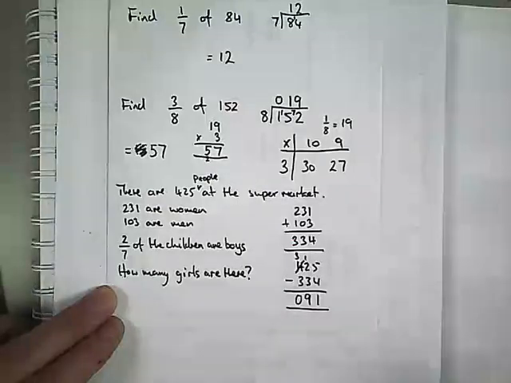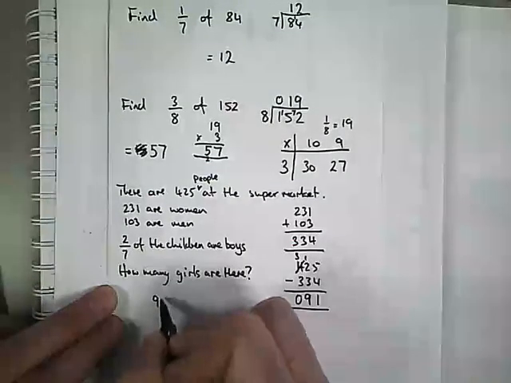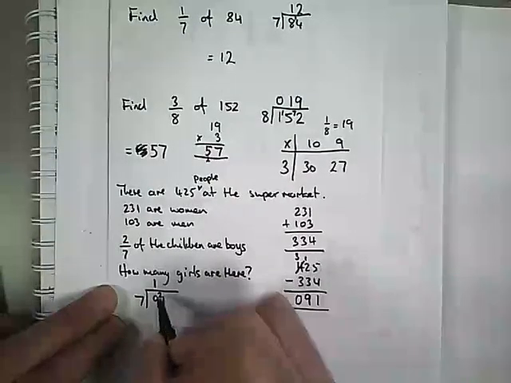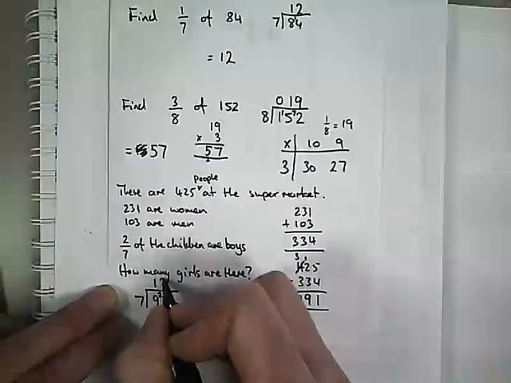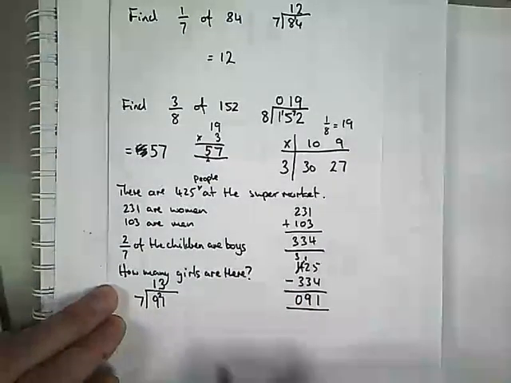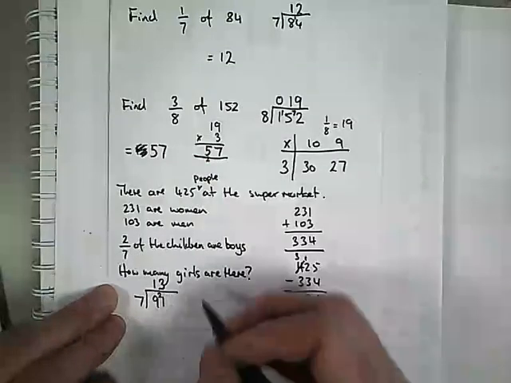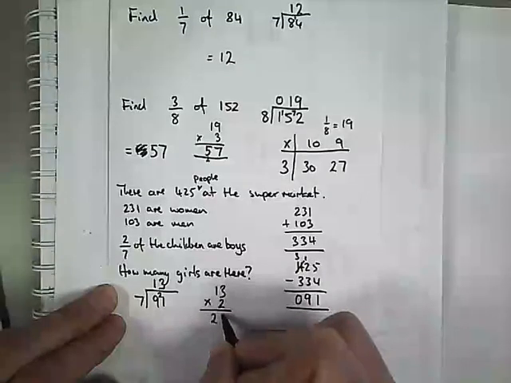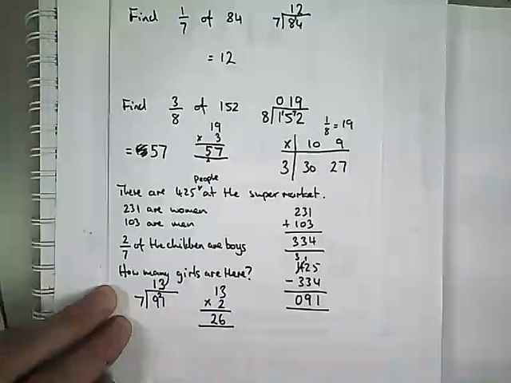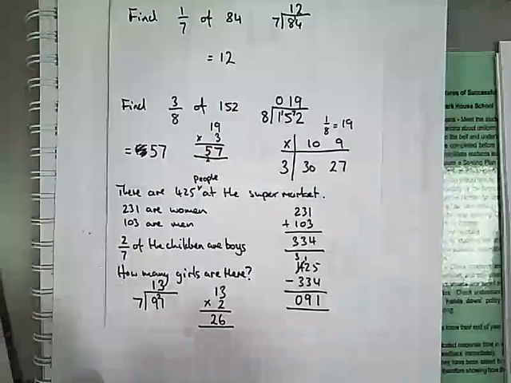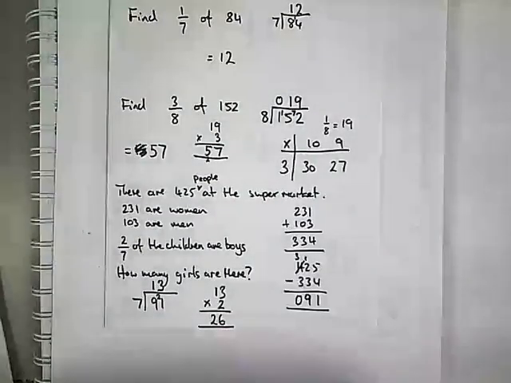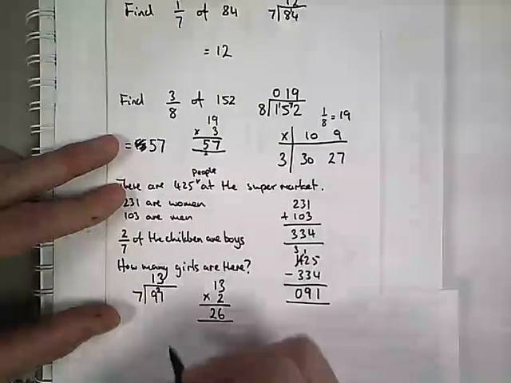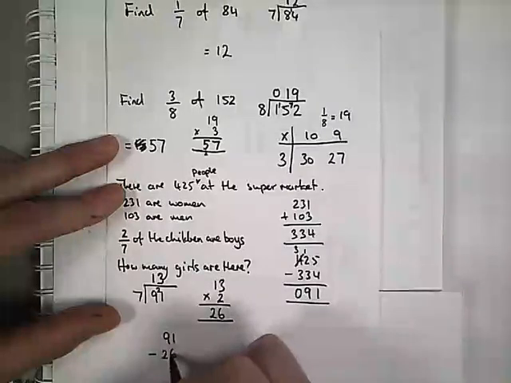So 91 divided by 7. 7's into 9 is 1 with a remainder of 2. 7's into 21 is 3. 3 times 7 is 21. I need 2 lots of this, so 13 times 2 equals 26. Now if I take my 26 away from the 91, I will get the amount of girls. So 91, take away 26.